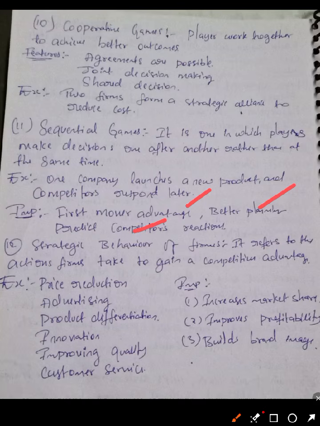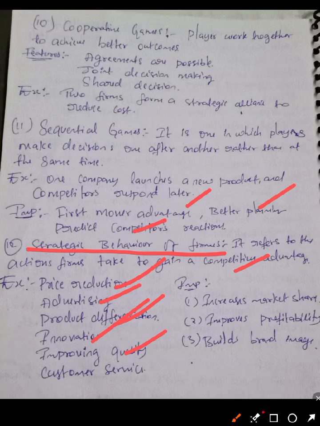Now, the twelfth one, strategic behavior of firms. What is the strategic behavior of a firm? It refers to the actions firms take to gain competitive advantage. Examples: price reduction, advertising, product differentiation, innovation, improving quality, customer service. Importance: increases market share, improves profitability, builds brand image. This is the strategic behavior of firms.